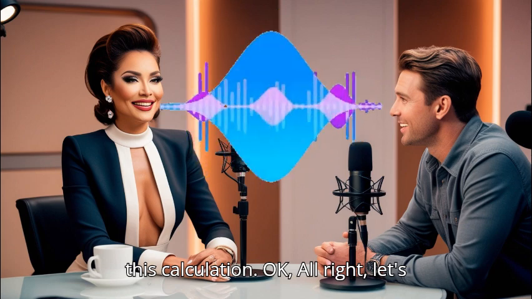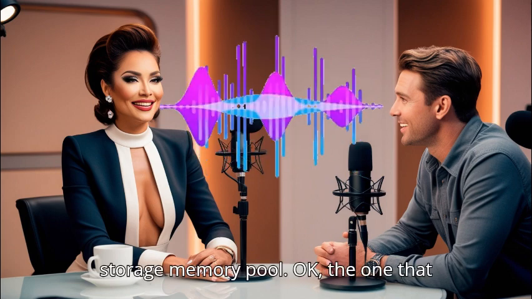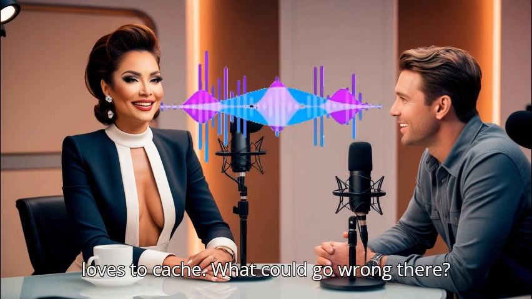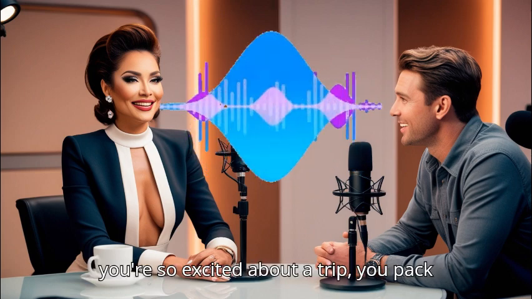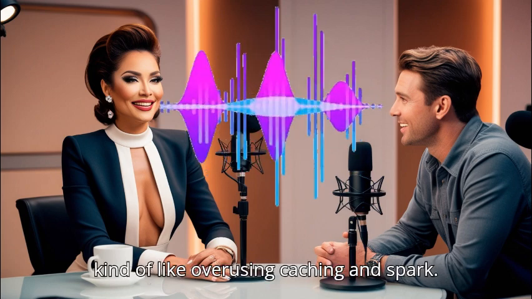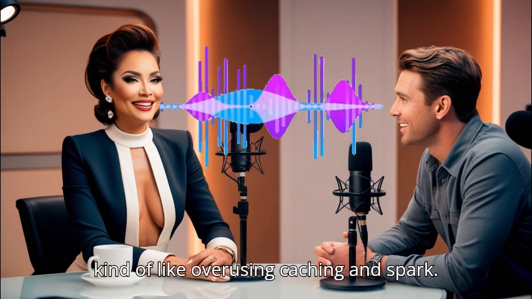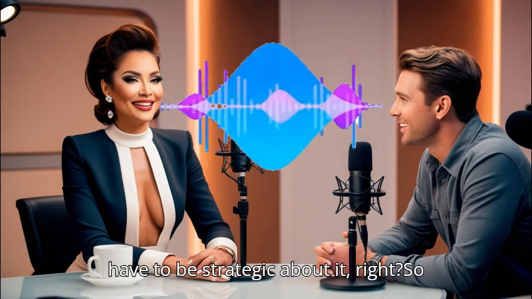All right, let's move on to our next suspect, the storage memory pool. The one that loves to cache. What could go wrong there? Well, when you're so excited about a trip, you pack your entire wardrobe, even though you're only going for the weekend. That's kind of like overusing caching in Spark. You get excited about, oh, I can cache all these things, but you have to be strategic about it.